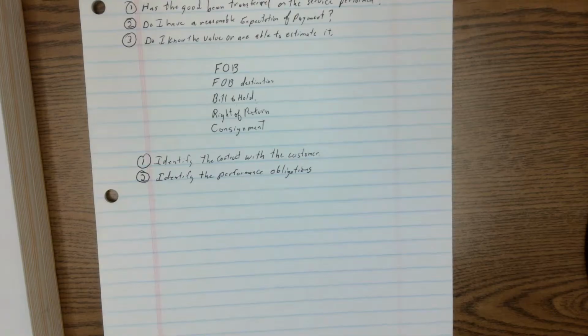Now, performance obligation. I'm going to make this easy. Obviously, if I go in and buy the Coke at the convenience store, their performance obligation is to provide me a Coke. And that's the end of the performance obligation, right? We're done. I can pay for it with a debit card. I can pay for it with cash. I can pay for it with a credit card, you know. But once I get the Coke and I paid for it, we're done. That's the performance obligation. That's about as simple as it can get.